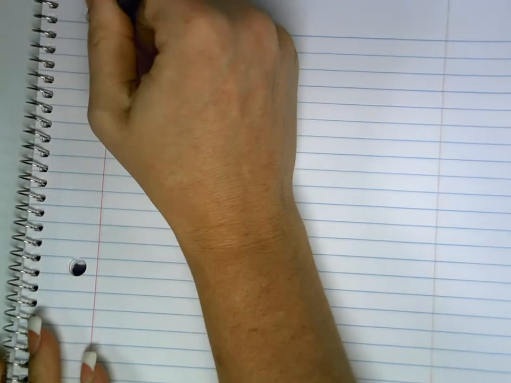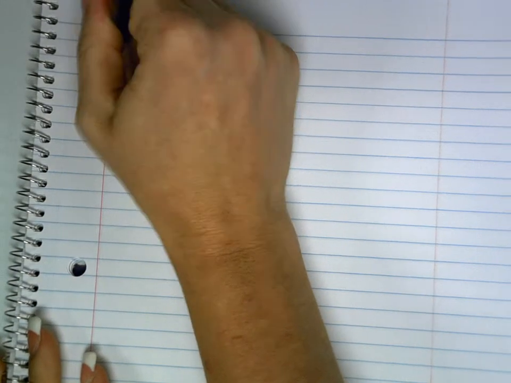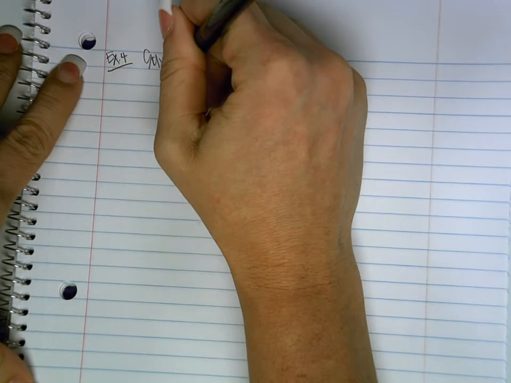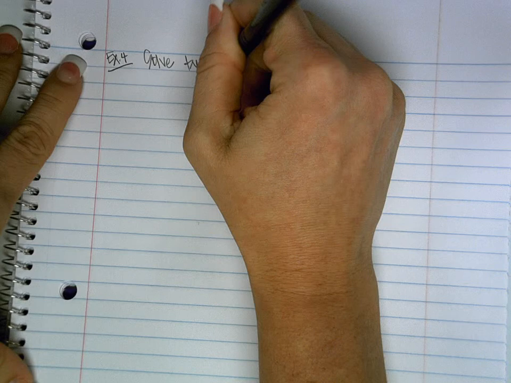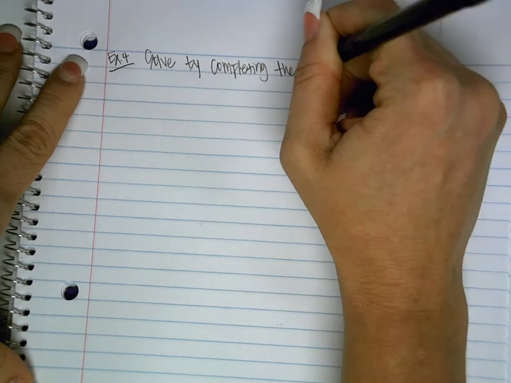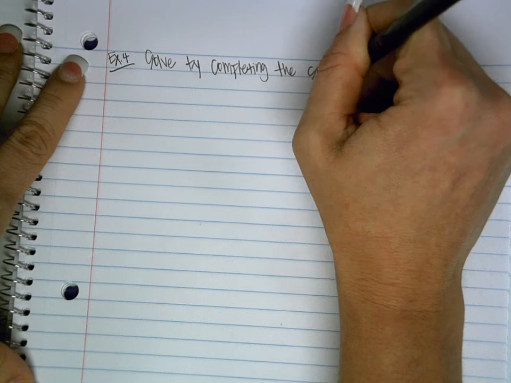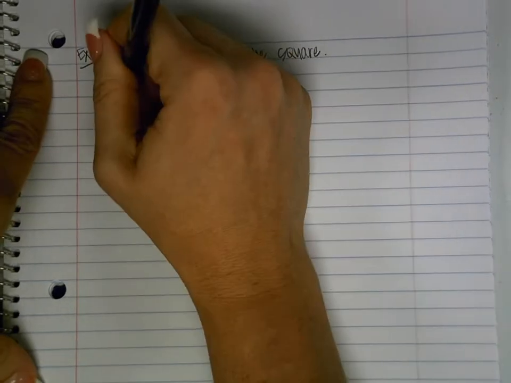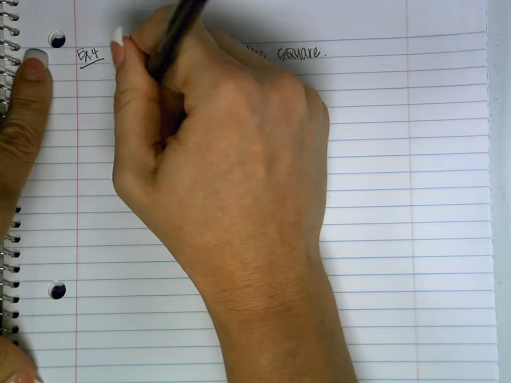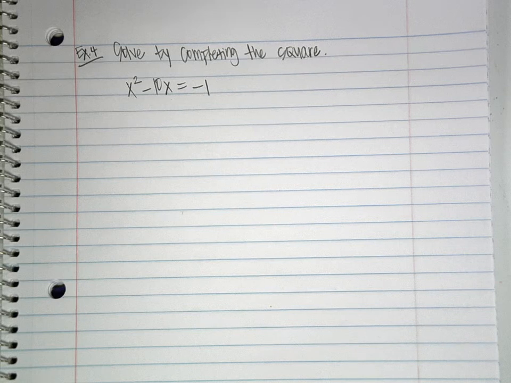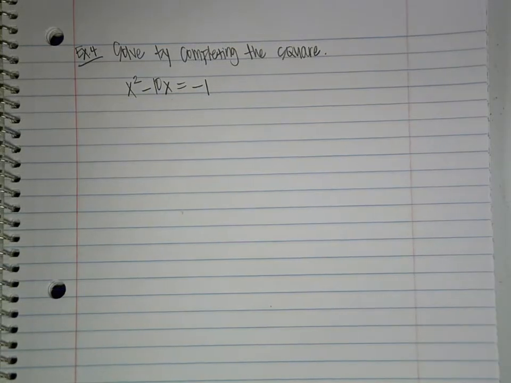Now we're going to move on to actually solve by completing the square. So now I'm actually going to ask you to solve them. For number 4, I'm telling you to solve by completing the square. If I give you the equation x squared minus 10x equals negative 1.